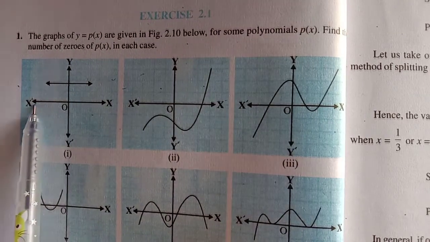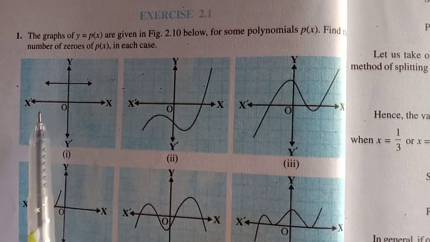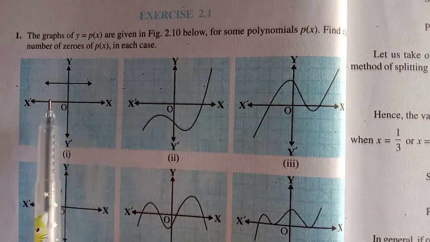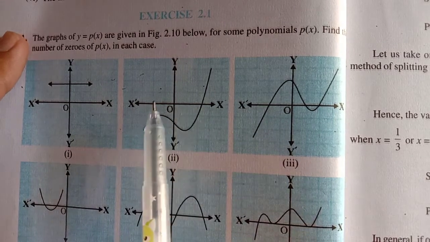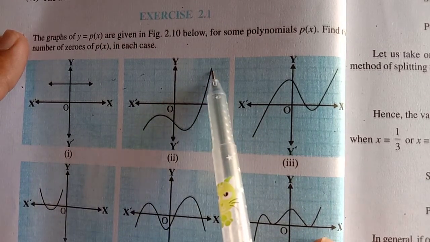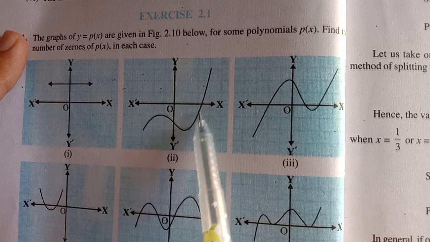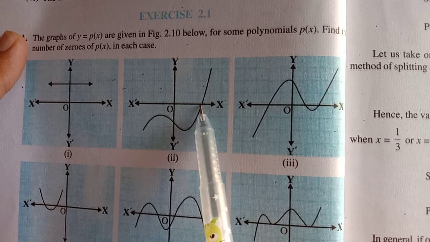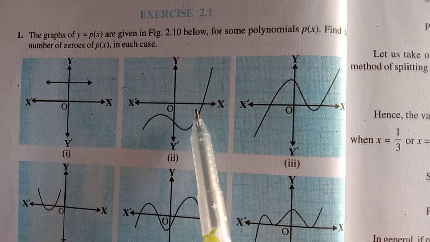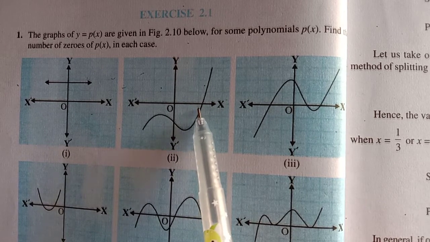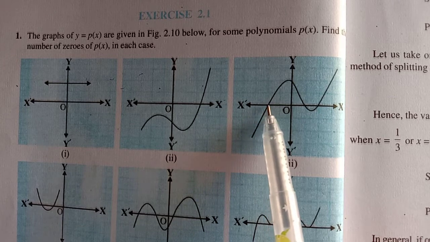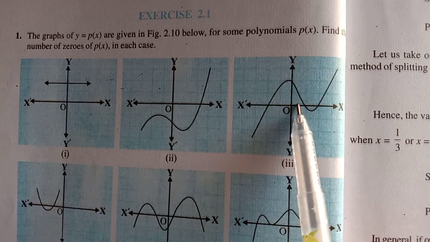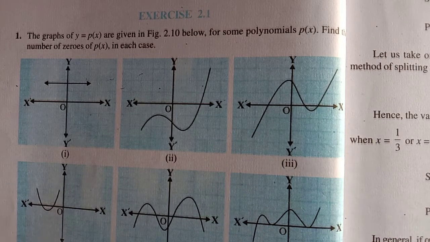Okay. So here on the x-axis no line is crossing and no line is touching either. So we can say there are no zeros in the first one. In the second one, on the x-axis, you can see this line is crossed. We count this as 1, meaning 1 zero. Like this we have to count. In the next figure we see how many times it is touched or crossed. Here 1, 2 and 3. 3 zeros are there.